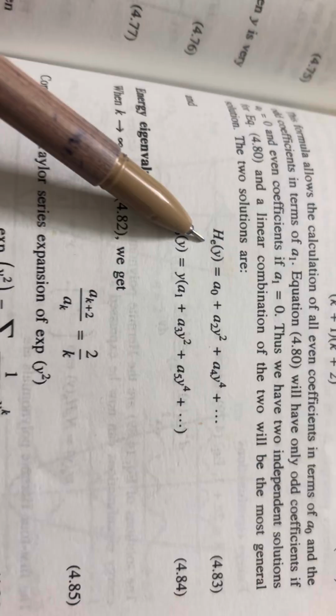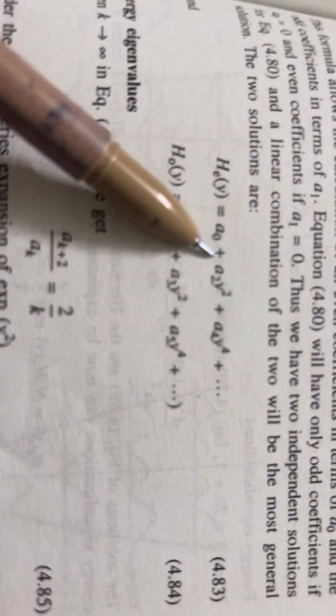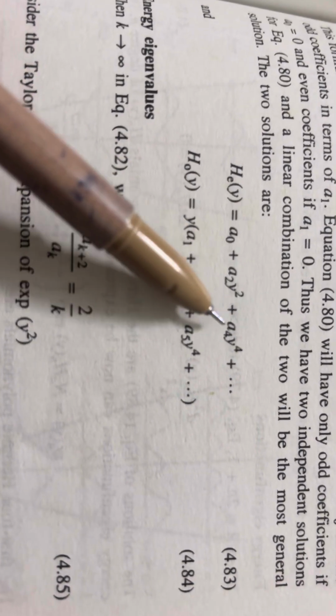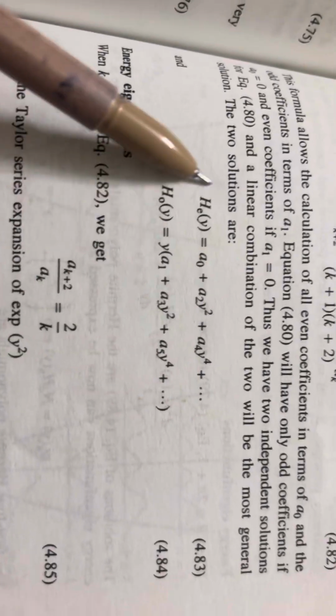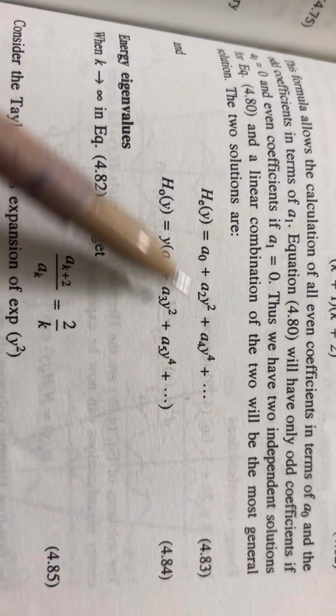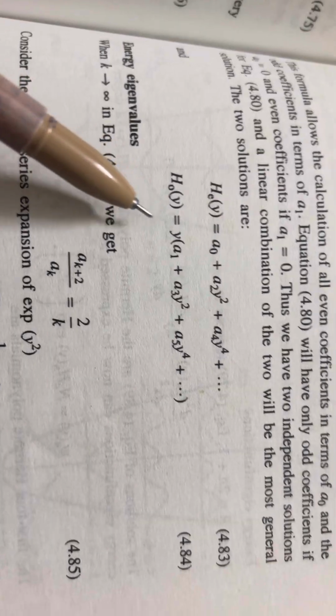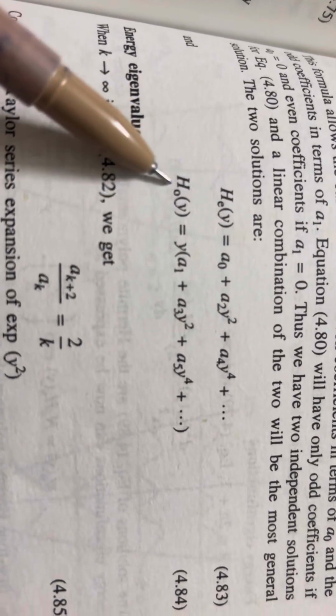For even, you get a0 plus a2 y square plus a4 y power 4 and so on. This is the even solution and this is the odd solution. These are the Hermite solutions.